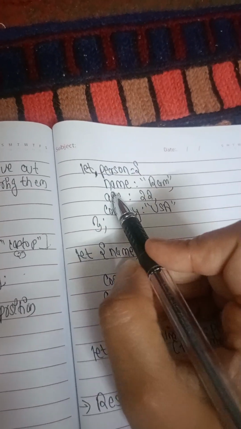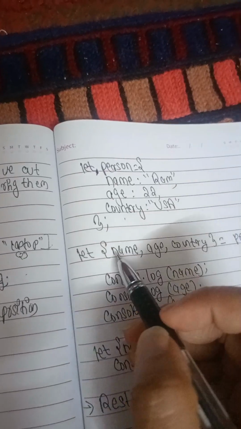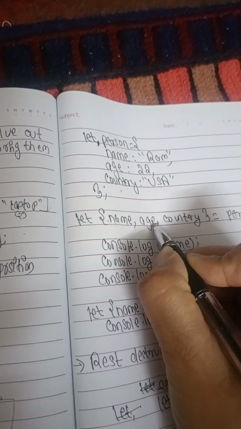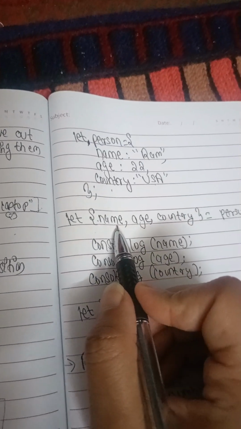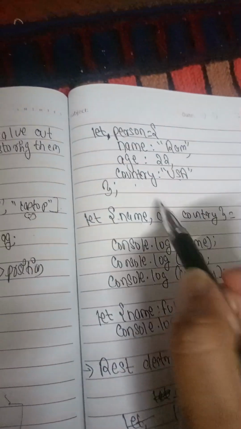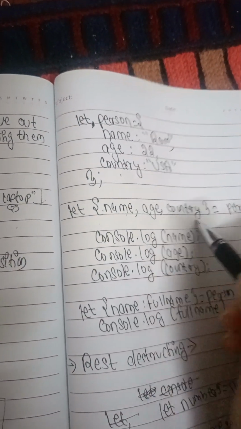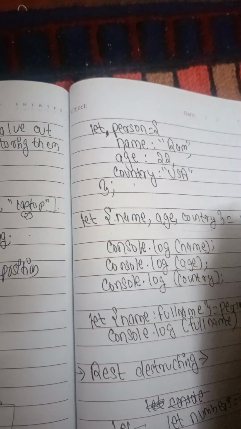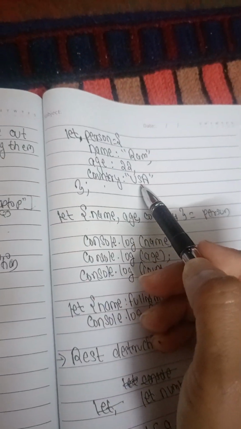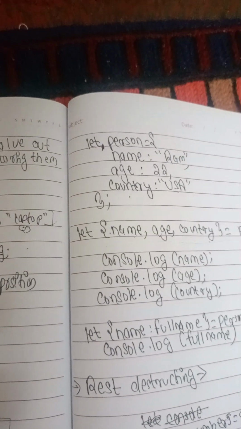Inside the object, I have made name is Ram, age is 22, country is USA. Name matches the object's name property, age also matches the age property, and country also matches the country property. So what is it going to print? It is simply going to print Ram, 22 and USA. So it's going to print the values, right?